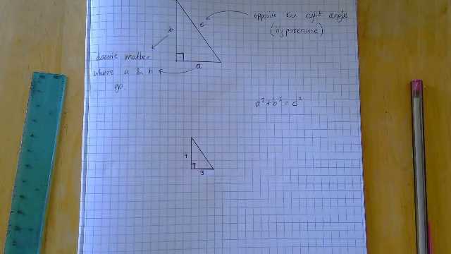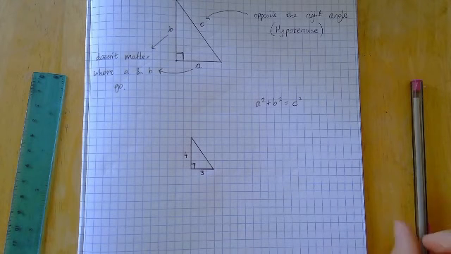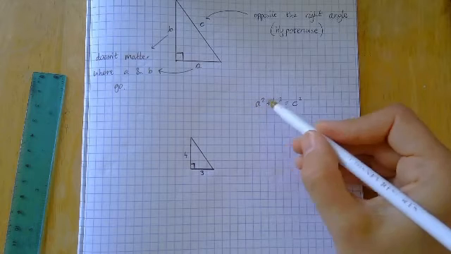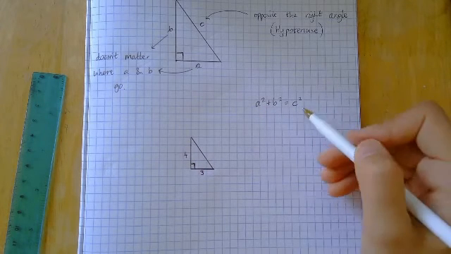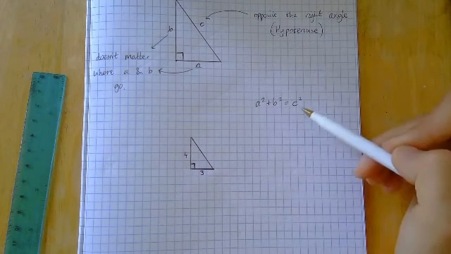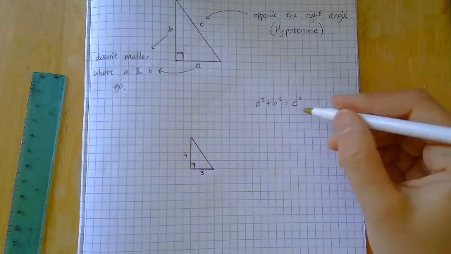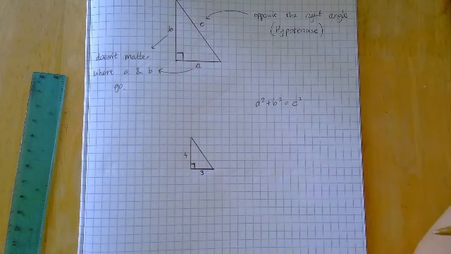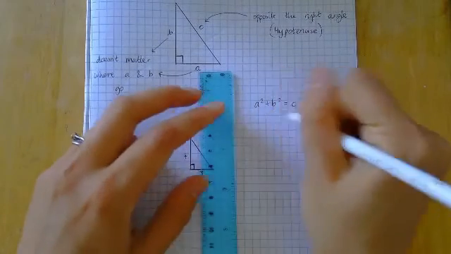So now a squared, that means that we need to make a square. Squared means times by itself, and that also has a really strong link with squares. So we're going to think of a squared and b squared and c squared as squares. Now we know that c is what we call the hypotenuse. C is the longest side, so we know that c is going to have a bigger square. So hear me out for now.